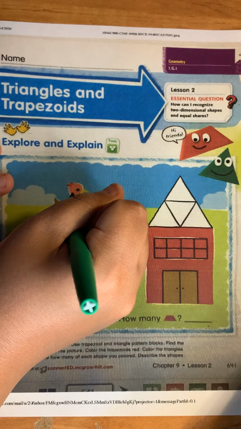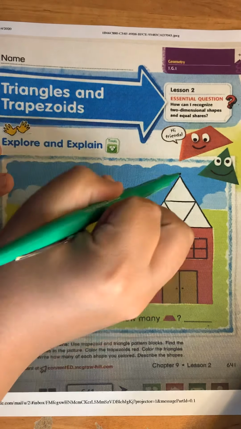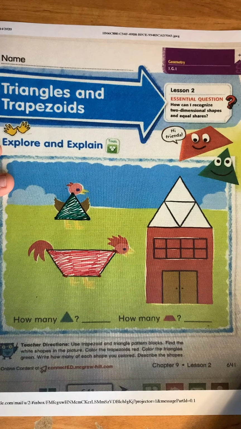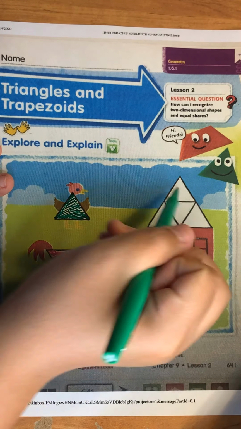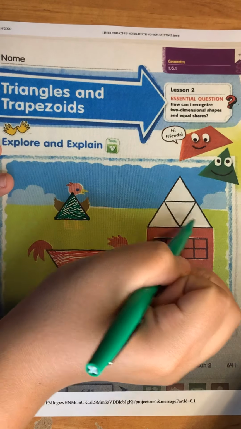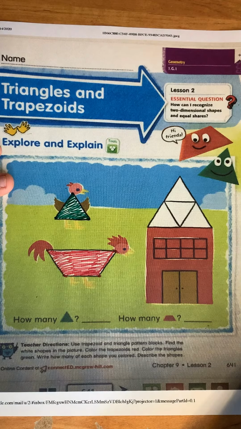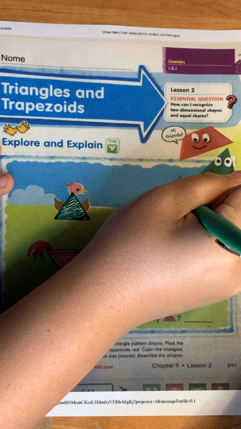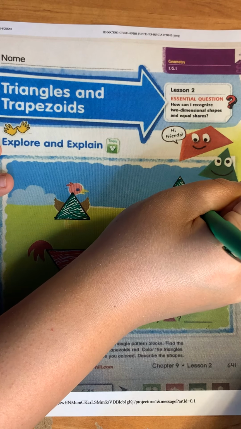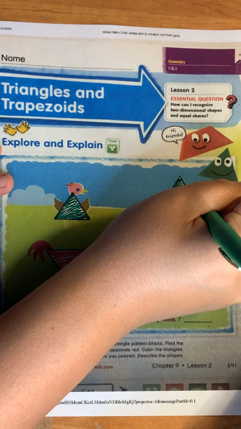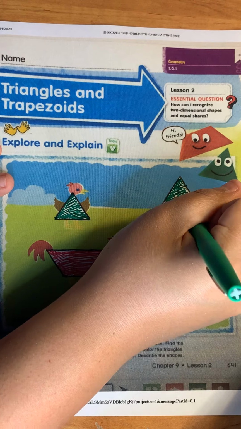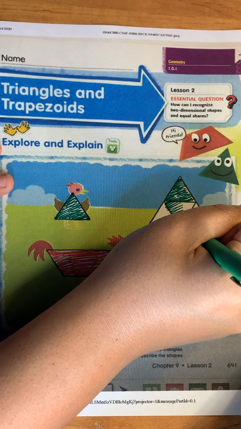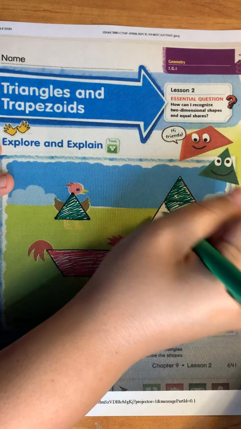Once we color it, we are going to look on the rooftop of this barn house, and as you can see, these are practically all triangles. So all these shapes up here, we are going to color them green. So go ahead and color your shapes. Remember, a triangle has 3 sides and a trapezoid has 4 sides.